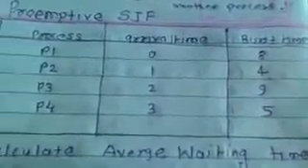For that, process P1 arrives at time 0 and its burst time is 8. So at time 0 there is only a single process in the queue. P2 burst time is 4, but P2 arrives at time 1.